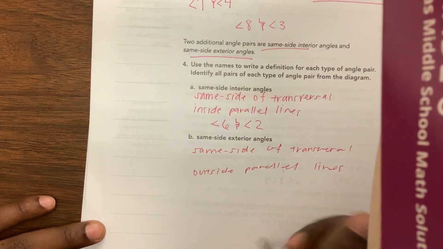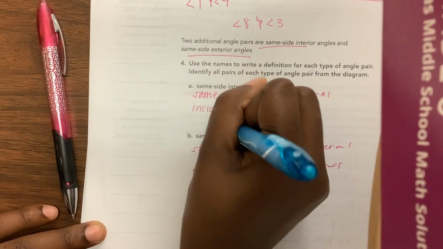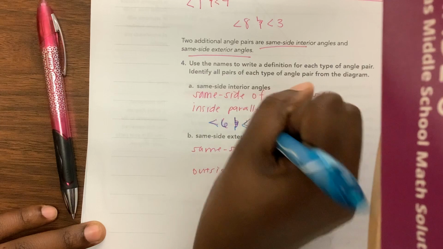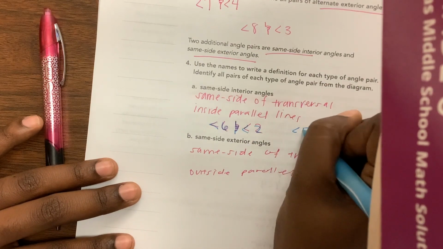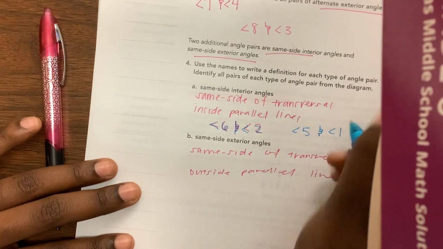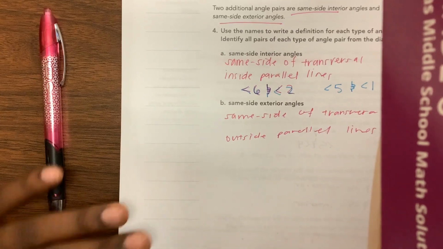And you go ahead and identify the next one. All right, so the next one you could say inside 5 and 1. 5, and angle 1. Now go ahead and pause the video. Take a minute to go ahead and identify your exterior angles.